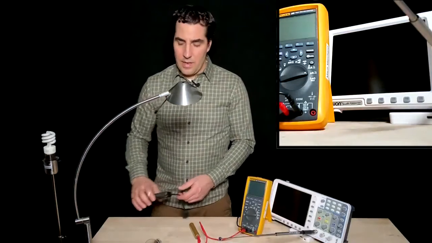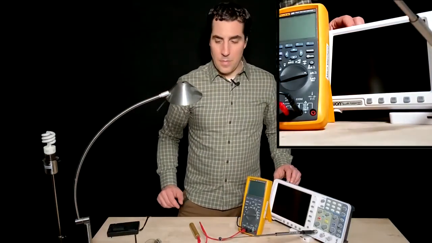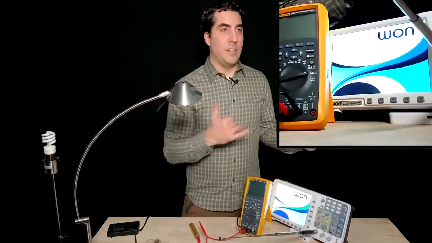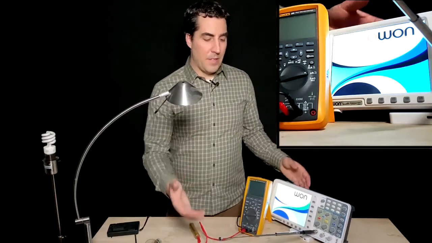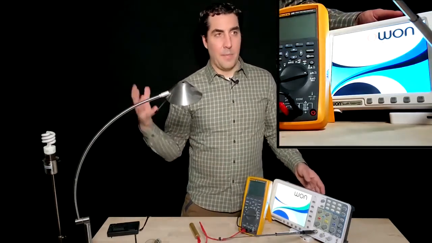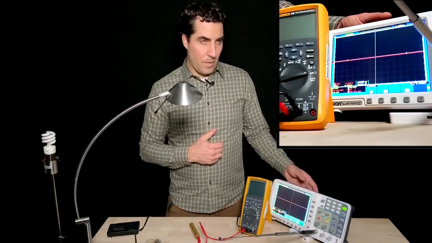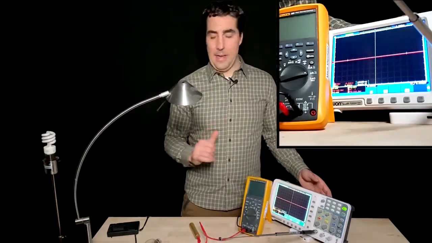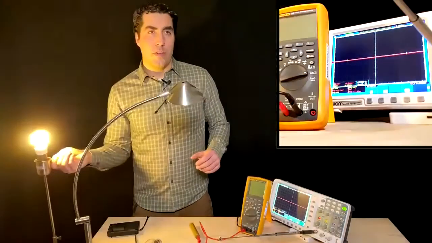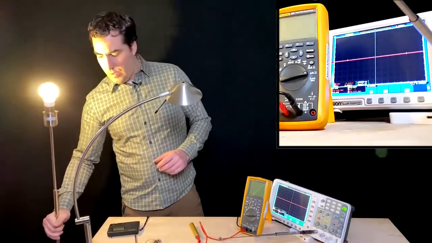So we can look at it in a different way as well, using an oscilloscope. On the oscilloscope, you're going to see this red trace. Basically, we have it hooked up to an antenna here, and the antenna is going to pick up the radiated electrical noise in the environment. So right now, it's just kind of a flat line. When I turn on the compact fluorescent, you start to see a little bit of noise.